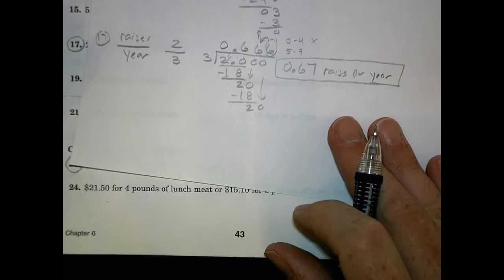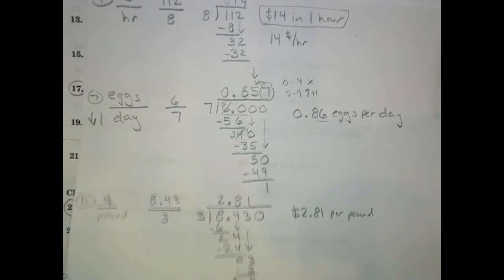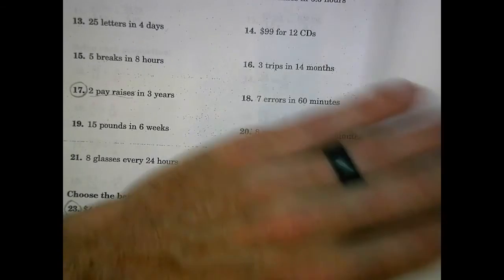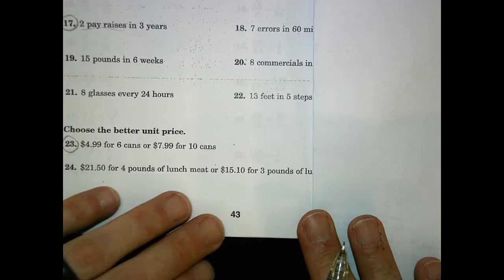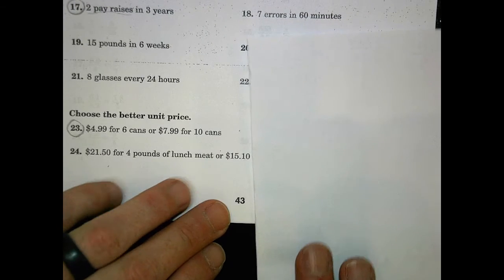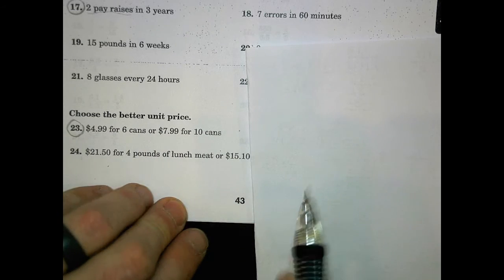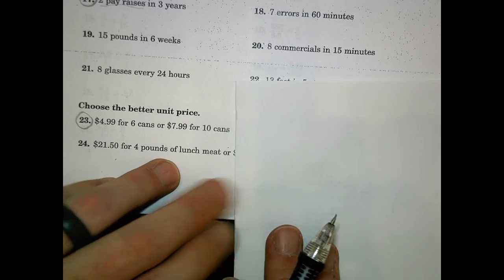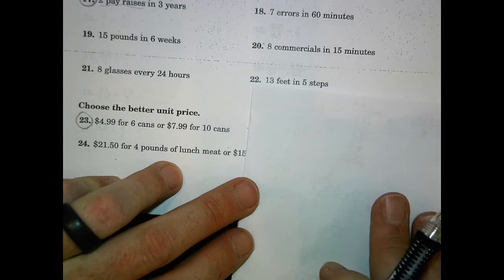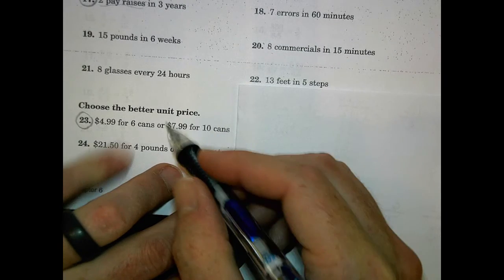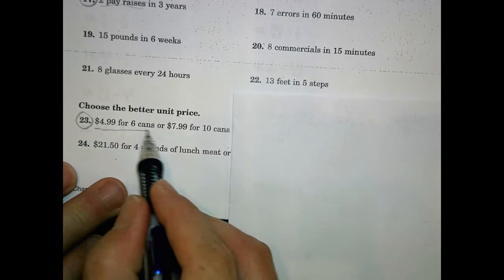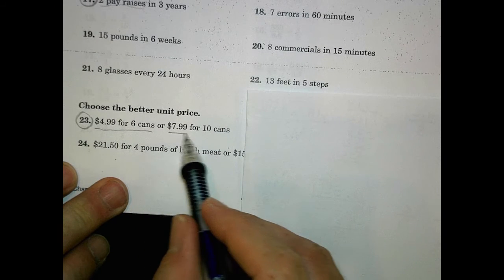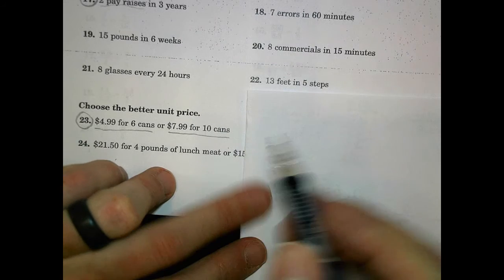Let's look at that word problem. Okay. So the word problem for today, I wanted you to choose the better unit price. Now for prices, if you're looking for a better unit price, you want to get the cheapest. You don't want to spend a lot of money. That makes it a better price. So keep that in mind. So we have 2 unit rates we're going to find. We're going to find the first one for $4.99 for 6 cans, and then we're going to find $7.99 for 10 cans.